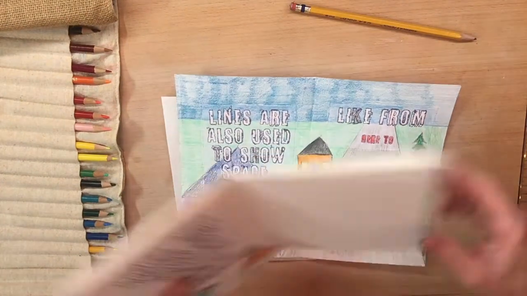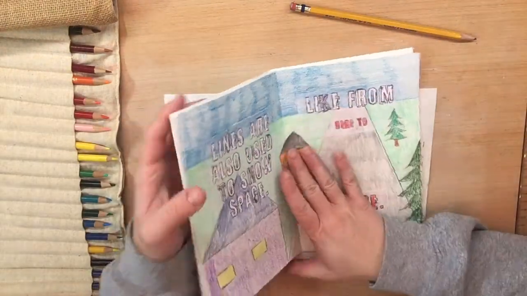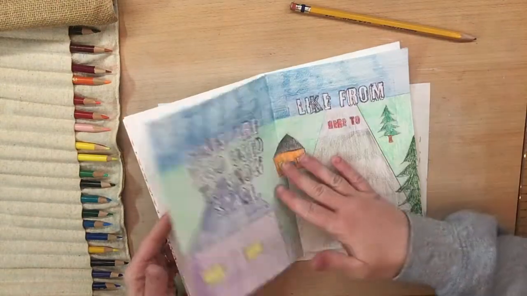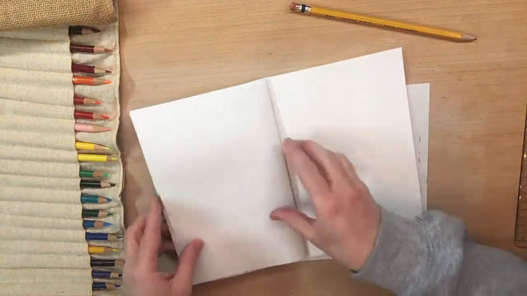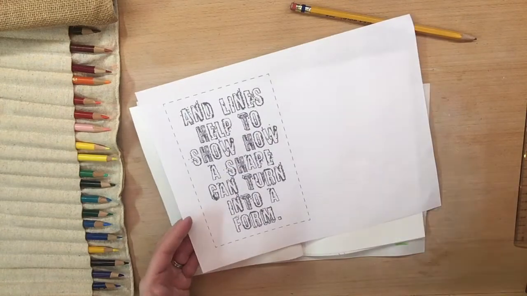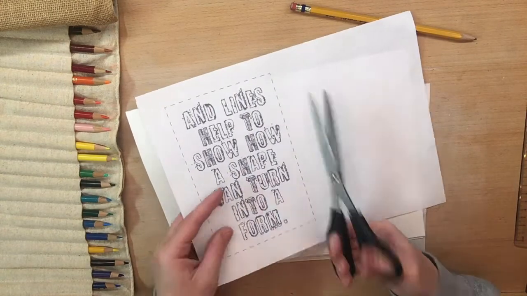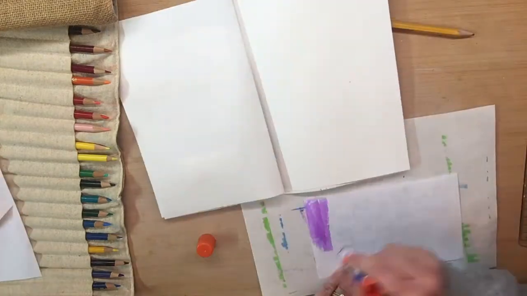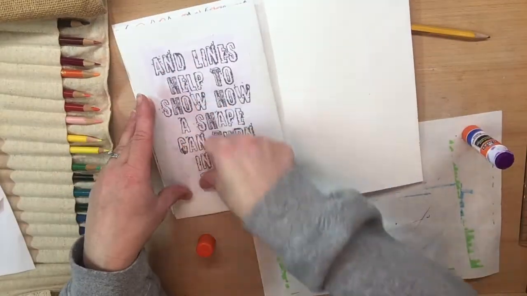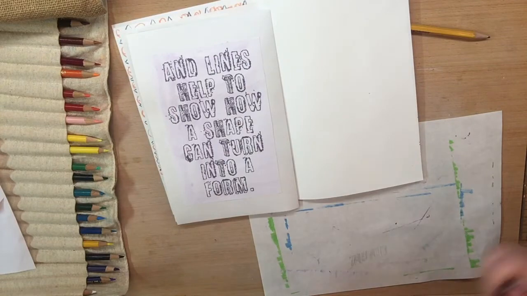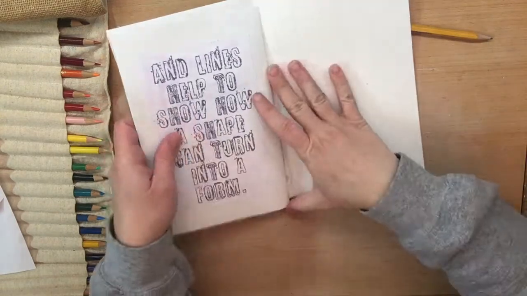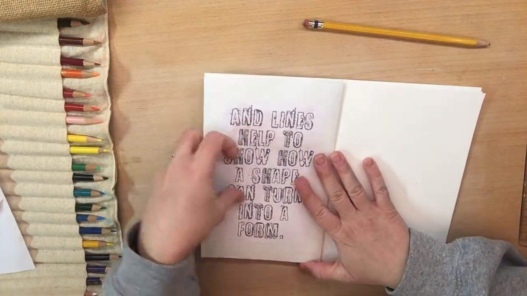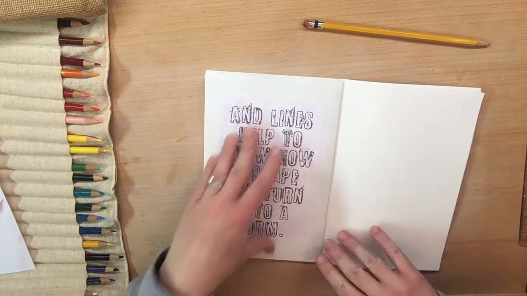Now finished with the space page, so we can slide that into our book, and you can see it's on the back of the shapes page, and then we turn it, and now we are ready for our form page. So grab your scissors. Alright, we're going to quickly cut that page out and glue it down to our book, and it says, "And lines help to show how a shape can turn into a form." So that is what we are going to go over next.